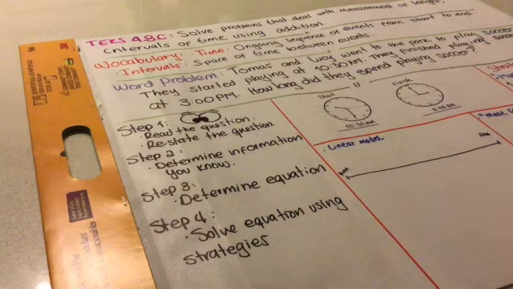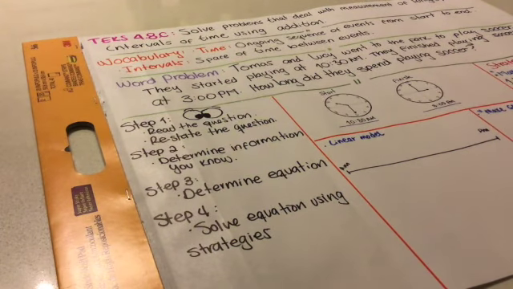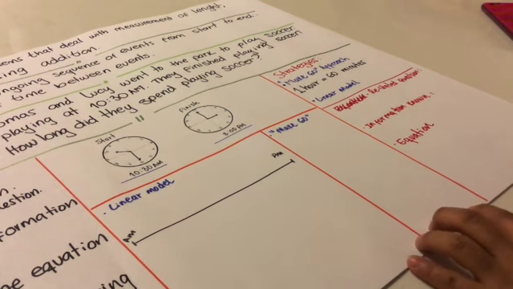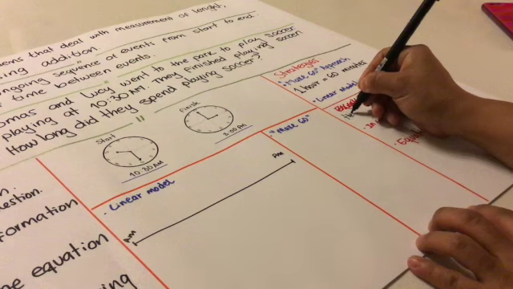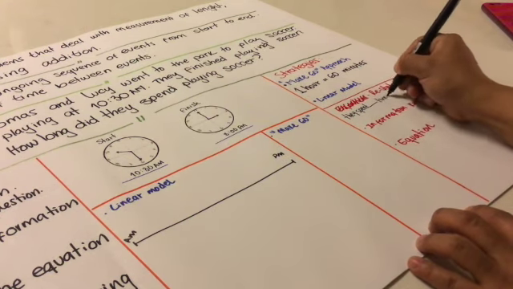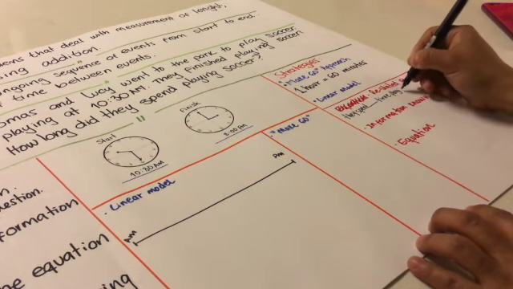So the first thing I need to do to solve this problem is read my question. So the question says, how long did they spend playing soccer? So with that information, I need to find out what the problem is. So the problem here is that I need to know how much time they spent playing soccer. Okay, so then after that, I need to restate the question. So then I will say, they spent blank time playing soccer.